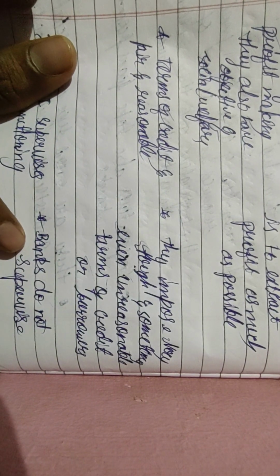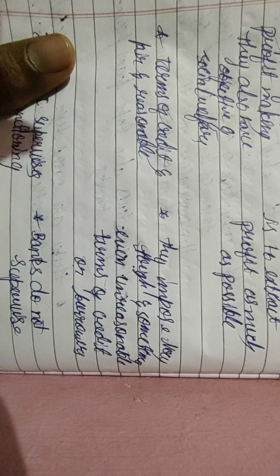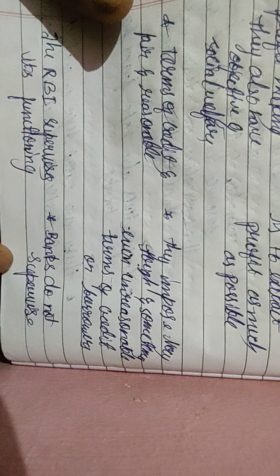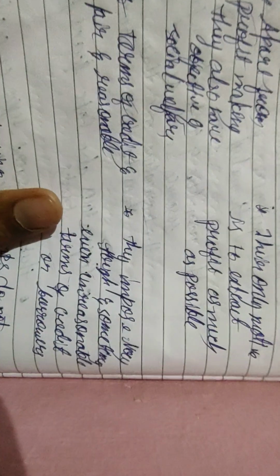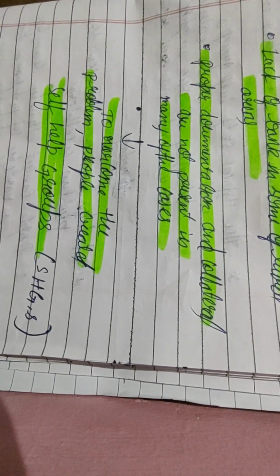It is not secured as much as the formal sector. So the banks do not supervise the informal sector. But poor people are still dependent on the informal sector of credit, because of the lack of banks in rural areas, lack of documentation, and collateral not being present in many cases. To overcome the problem, people created self-help groups.